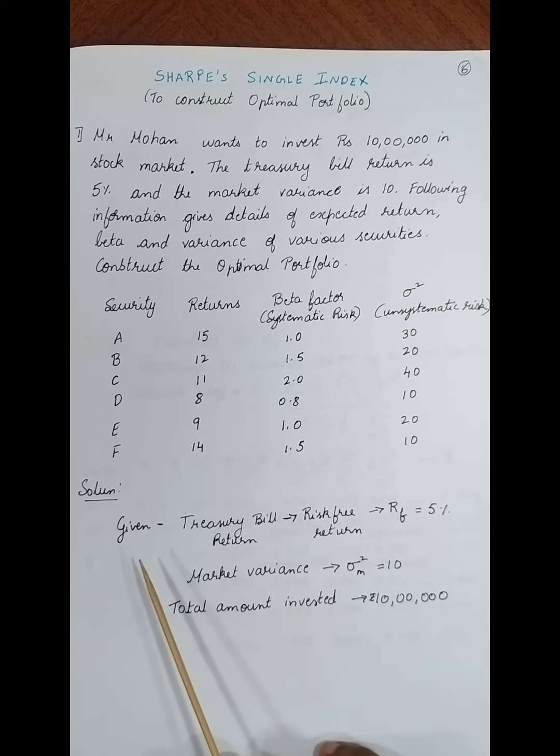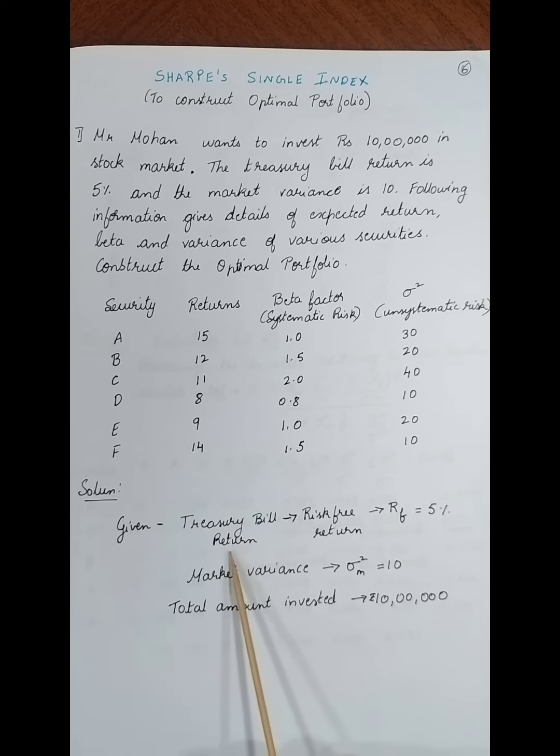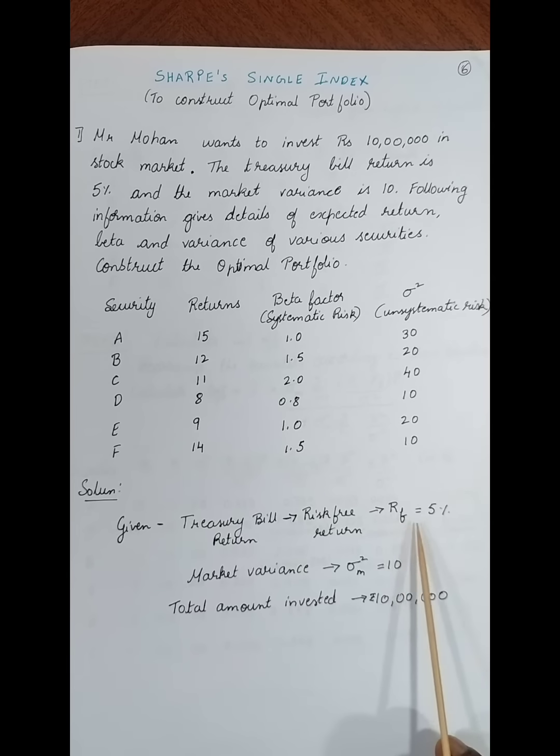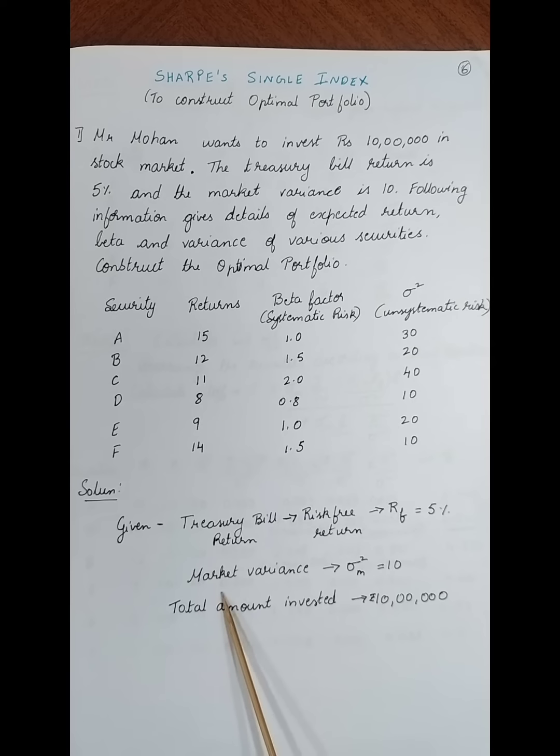The solution. What is the information given? Treasury bill return, that is nothing but your risk free return, RF, that is 5%. Market variance, that is 10. Total amount of investment is 10 lakhs.